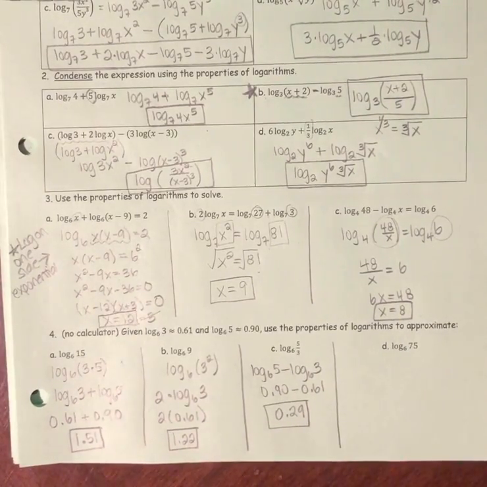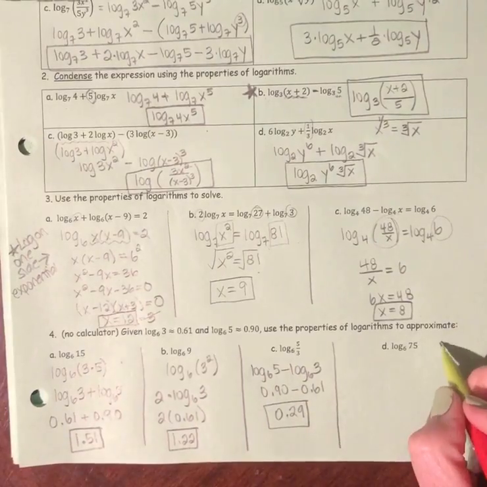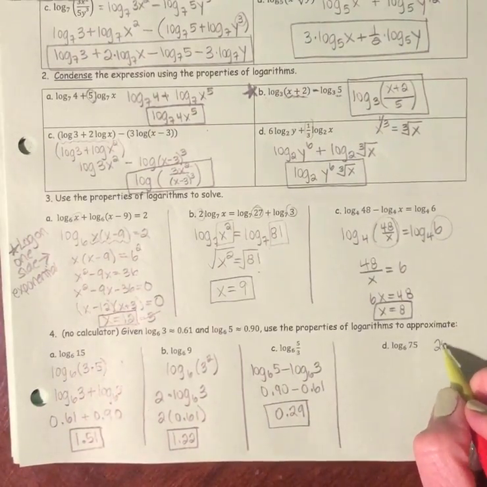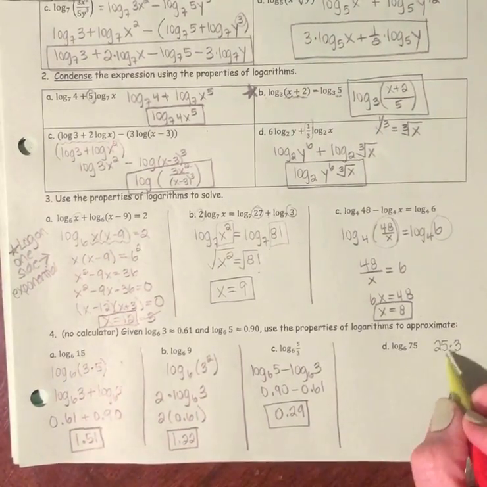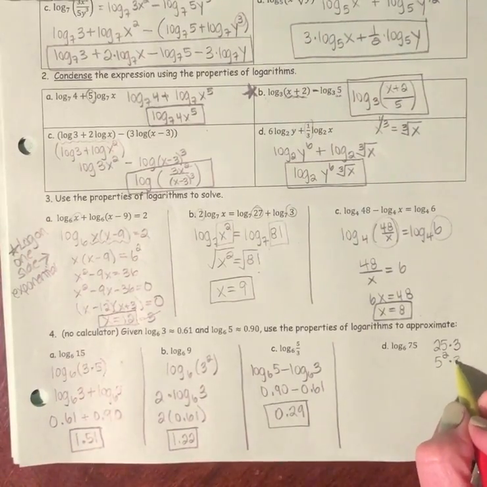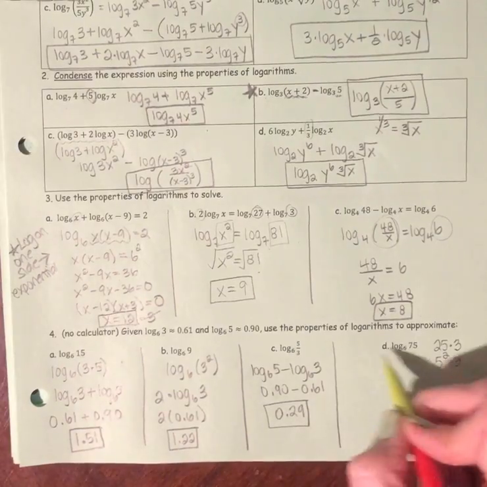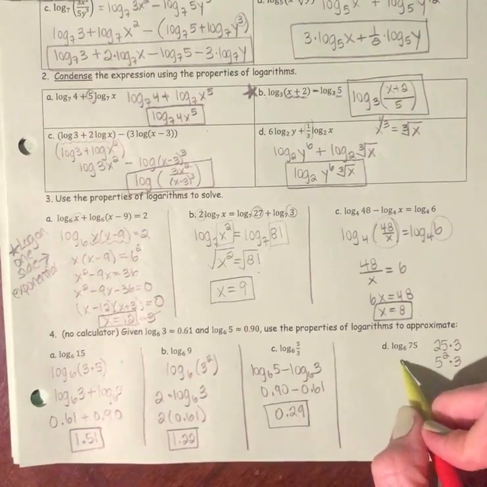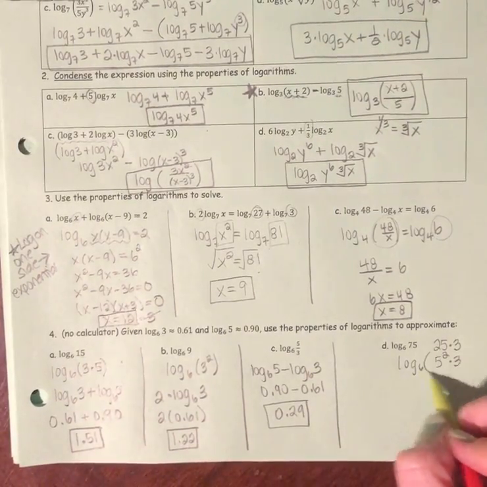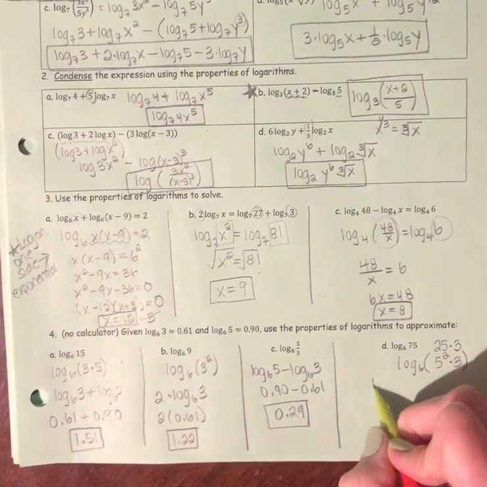And then the last one, so now I have to make a 75. So maybe you're starting to think 75 would be 25 times 3. And a 25 is a 5 squared. So I'm able to write 75 just using 5s and 3s. So I really just have the log base 6 of 5 squared times 3.